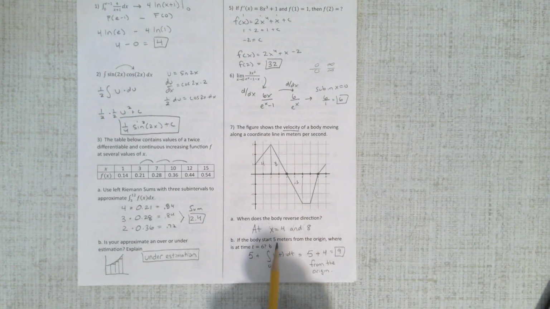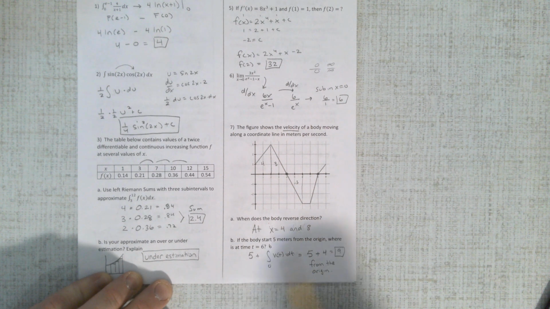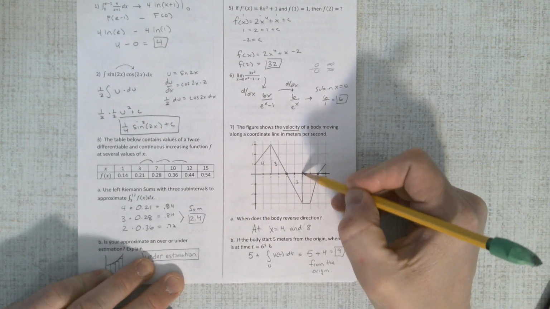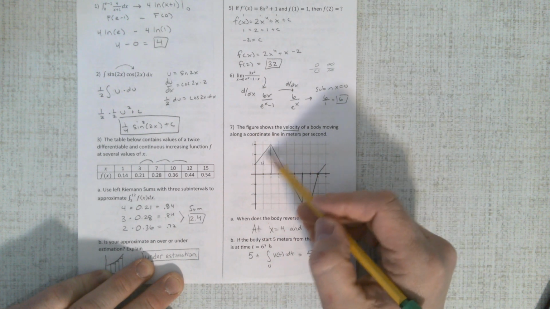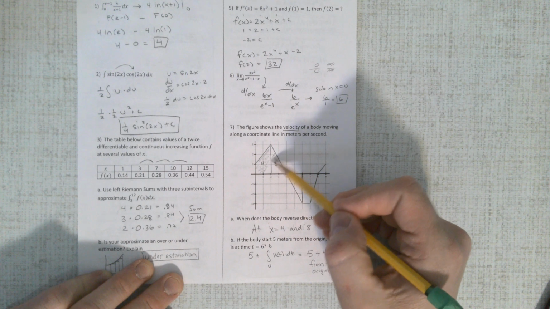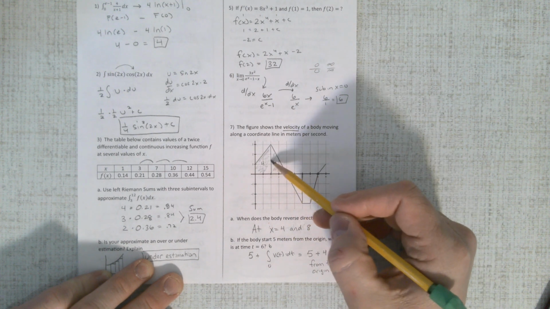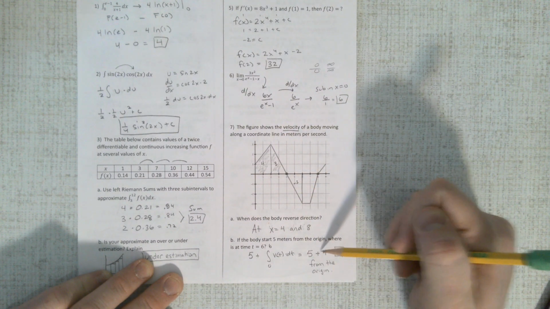And if the body starts at 5 meters from the origin, where would it be at time 6? Well, I'm just going to start at 5, and I'm going to integrate this function from 0 to 6, and that's right there. And if I integrated its area, this area is 4. Trapezoid, this area is 3. This area is negative 3. So it went forward 7, back 3. It went forward 4. 5 plus 4 is 9.